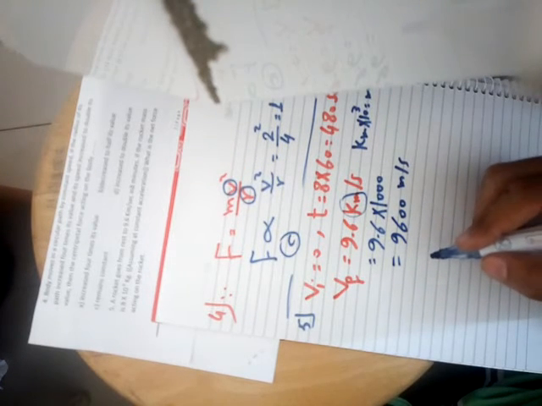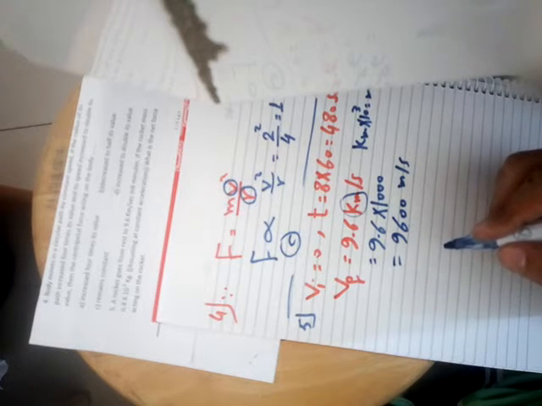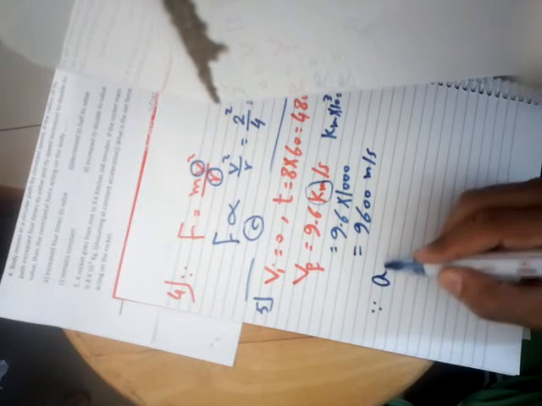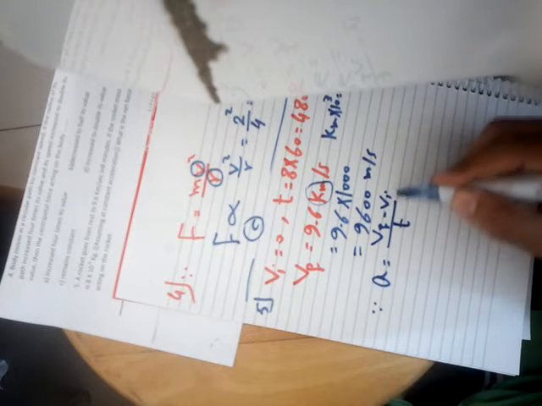That's the final velocity. We want to get the force. To get the force acting on the rocket, we must have the acceleration. We can find the acceleration from the first equation of motion: V final minus V initial over time.